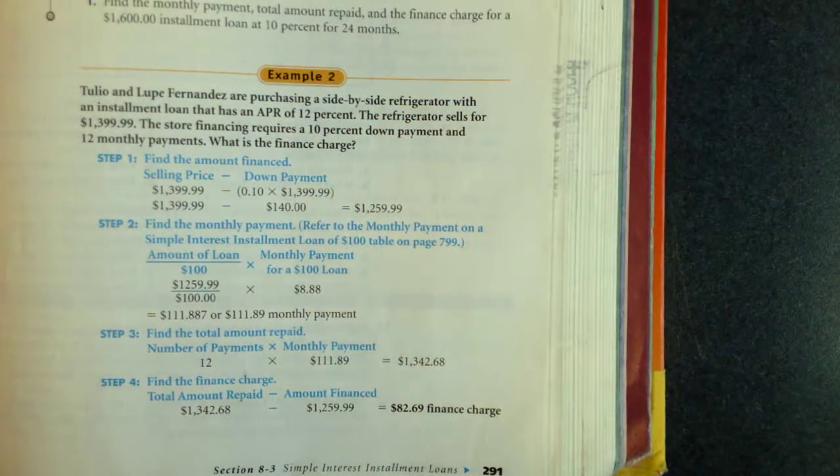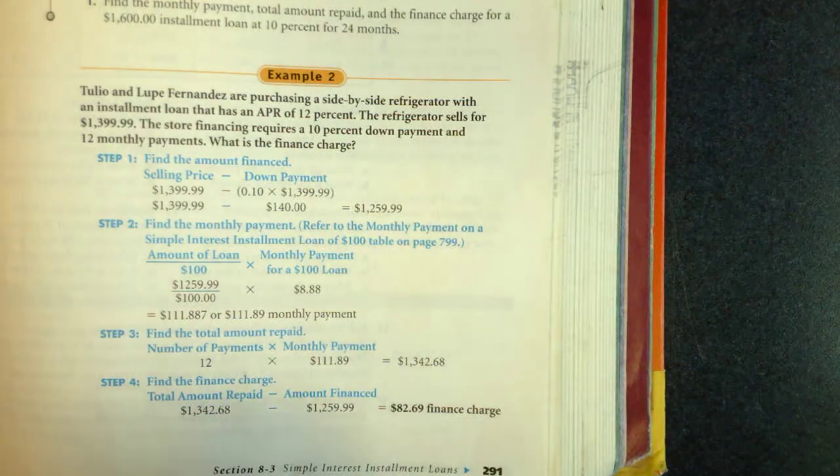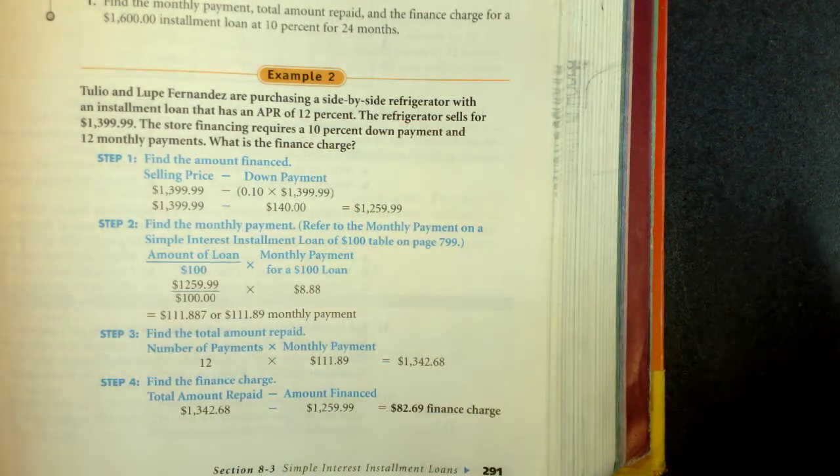In section 3, we're going to take you through a simple interest installment loan. This is a loan where you're going to pay back a certain amount every month to the bank or whoever you borrowed the money from. Now, to do this, we're going to use a chart in the back of the book.